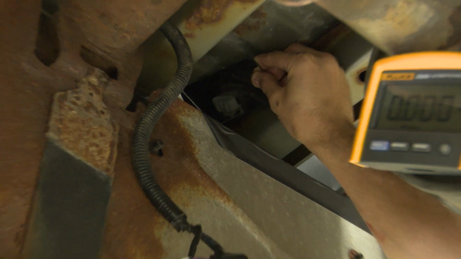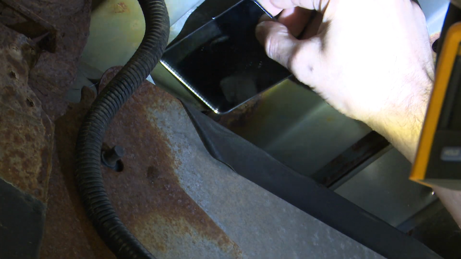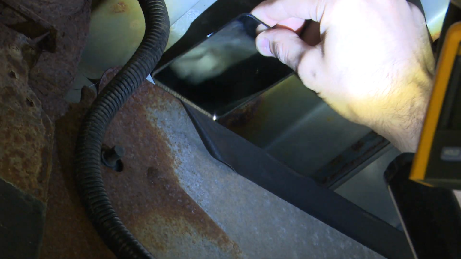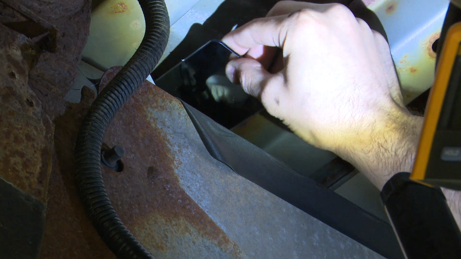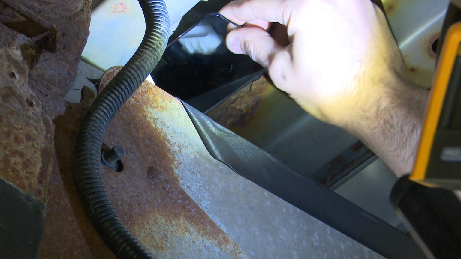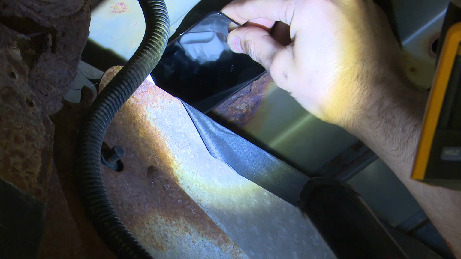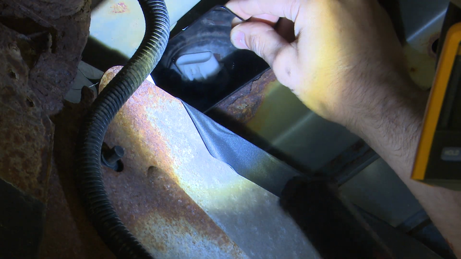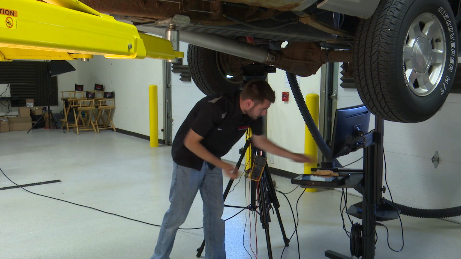Zoom in a little more, you guys can see a little clearer, hopefully. So there it is, right next to our white connector of the fuel pump. All right. So sensor's installed.